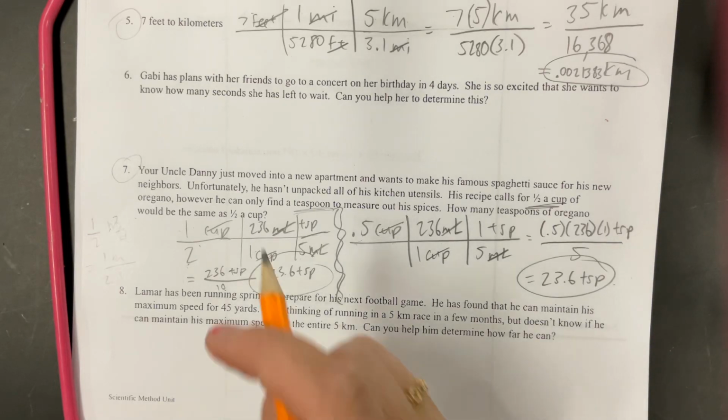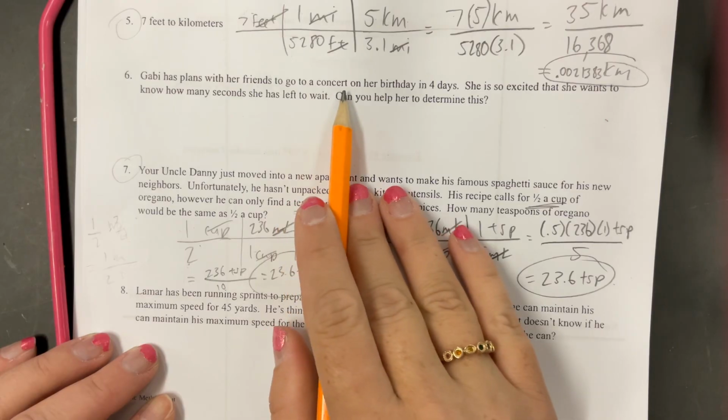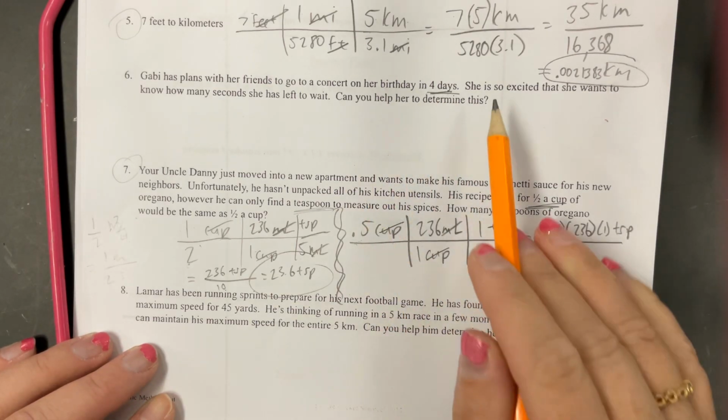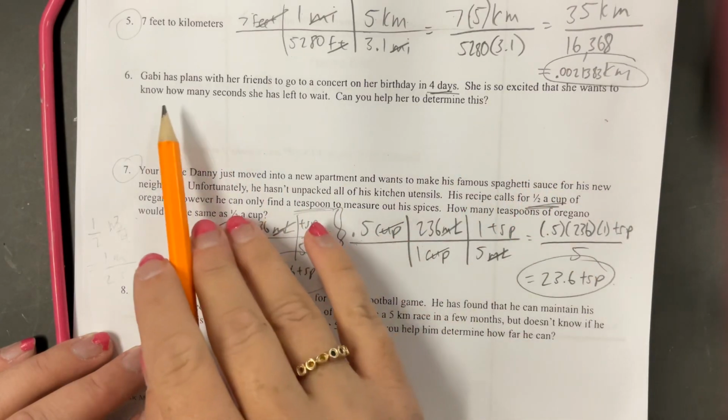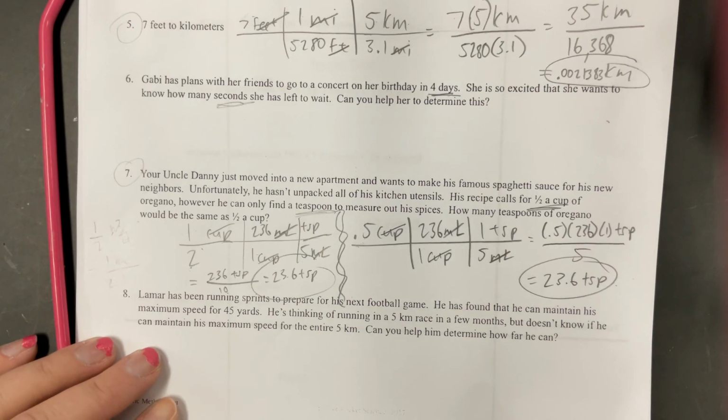Okay, let's do number 6. Number 6 says, Gabby has plans with her friends to go to a concert on her birthday in 4 days. She is so excited that she wants to know how many seconds she has left to wait. Can you help her determine this?